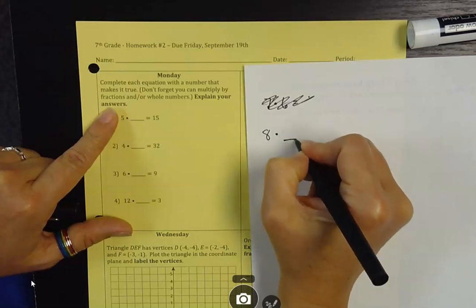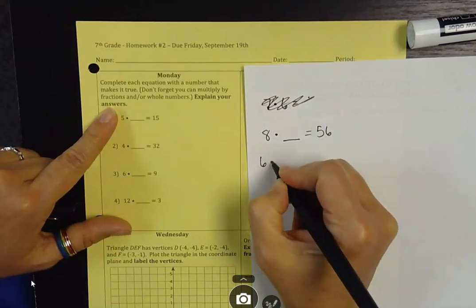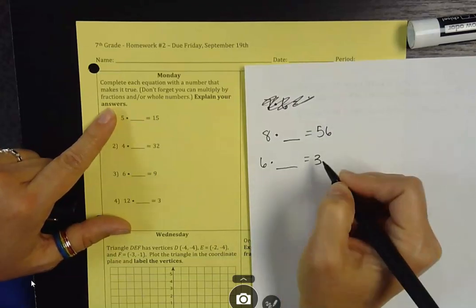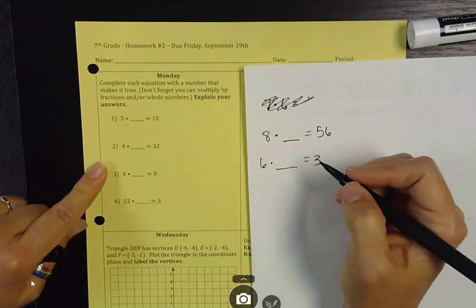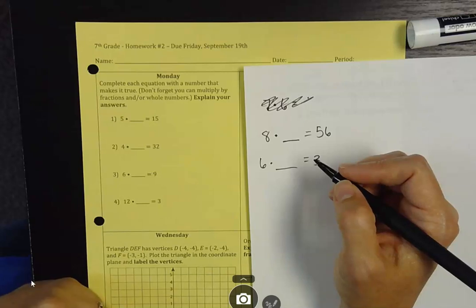8 times something is going to equal 56. 6 times something is going to equal 3. I'm going to do these examples. They should help you with any of these. So one of the expectations is that you explain.